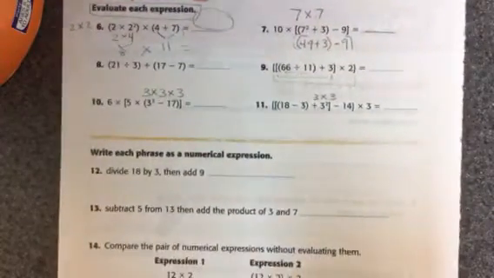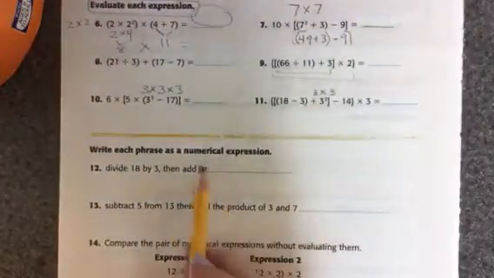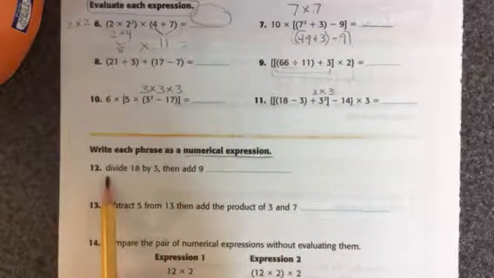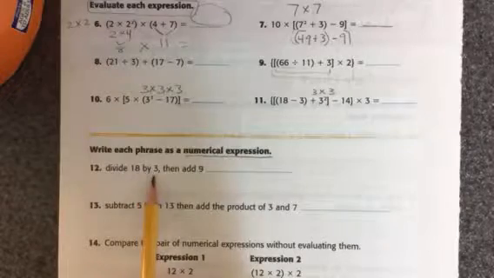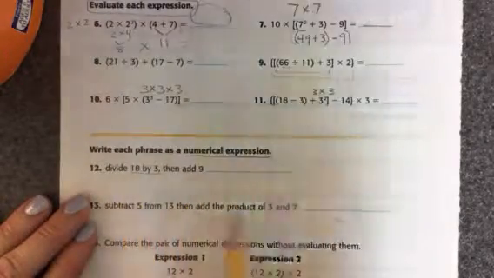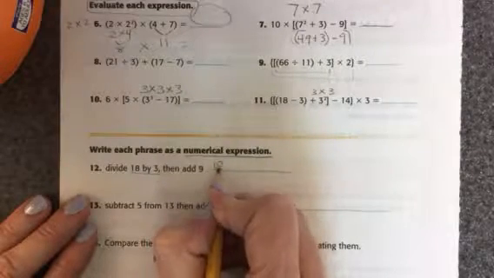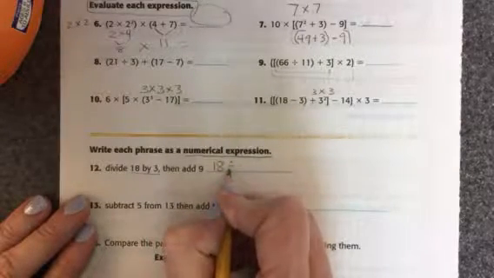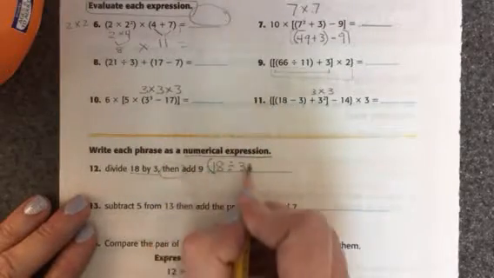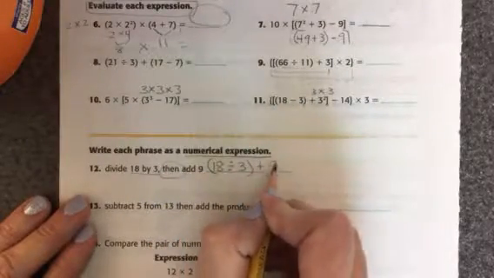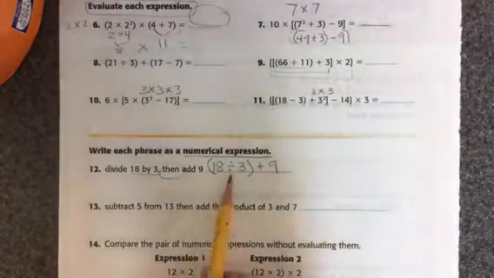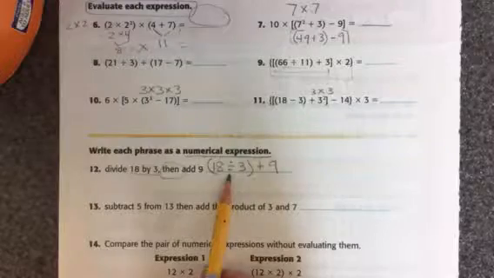All right, looking at the next part. Now you're going to write numerical expressions. So you'll look at what it says, like right here it says divide 18 by 3, then add 9. If we divide 18 by 3, we're going to start with 18 and then divide by 3. Then, when I see the word then, I like to use parentheses. I don't always need the parentheses, but it is helpful. Then it lets me know for sure what to do first.